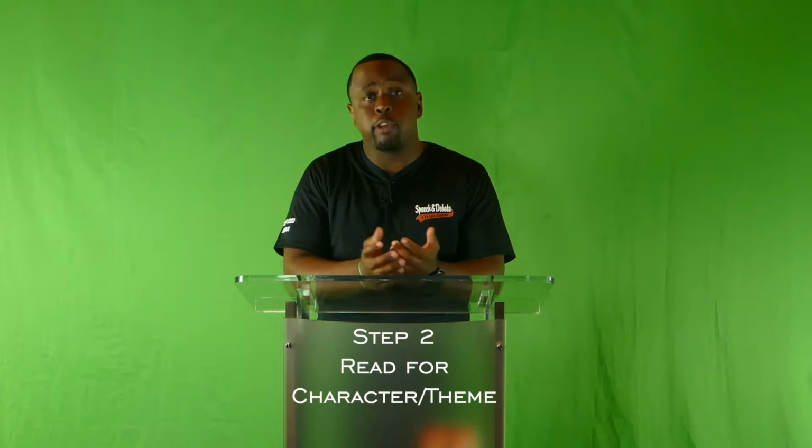The final part of step 1 is to start diagramming the story you want to tell using the story structure: exposition, inciting incident, rising action, climax, falling action, and denouement. A good point of reference is Kurt Vonnegut's The Shape of Stories. Great book. Step 2, read for character, read for theme.